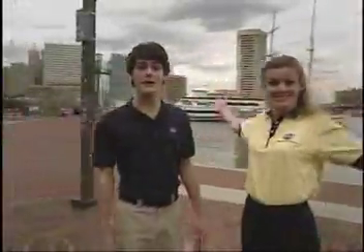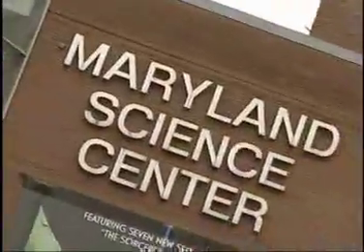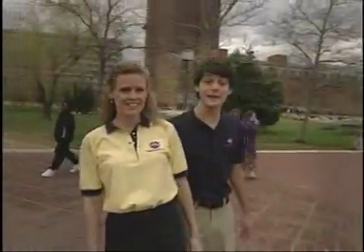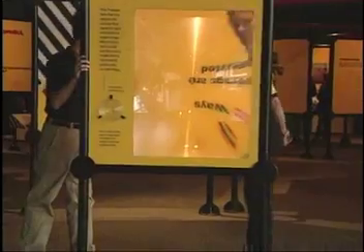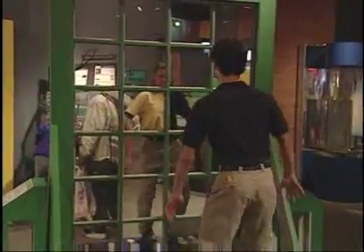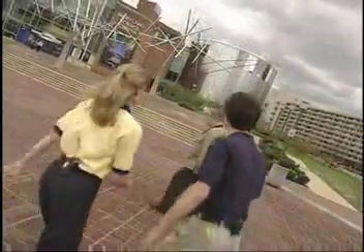Today we're in Baltimore, Maryland, and this is the Maryland Science Center. It's home to the Hubble Space Telescope's National Visitor Center, and it's a lot of fun. It has 3 floors of hands-on experiments to get students like you interested in astronomy. Let's go on in and check it out.